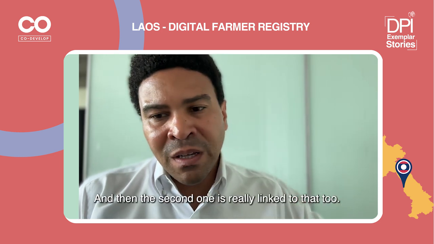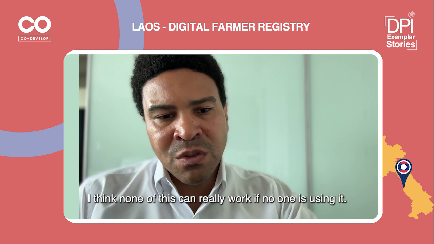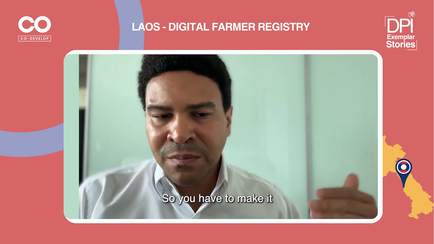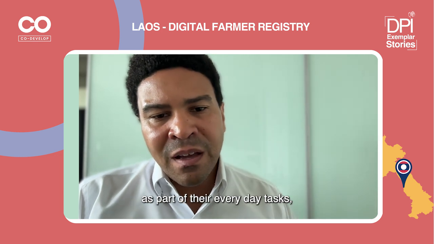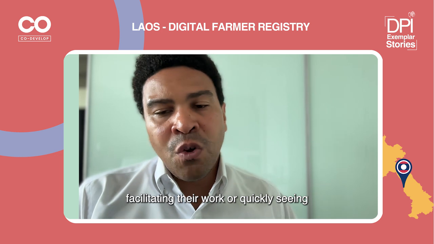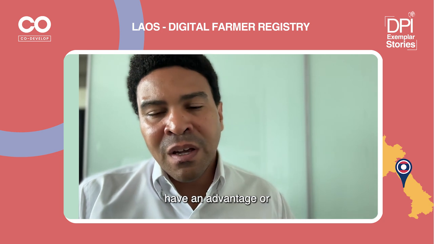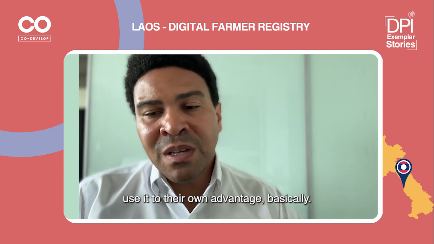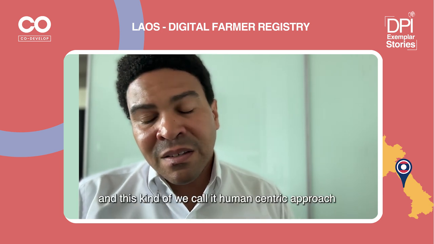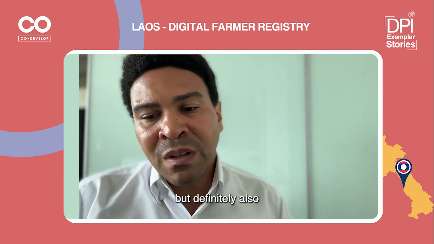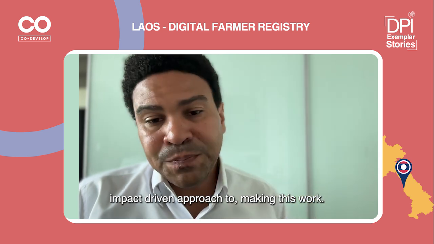And then the second one is really linked to that too. It's user adoption. I think none of this can really work if no one is using it. So you have to make it easy and practical for people to adopt it as part of their everyday tasks, facilitating their work, or quickly seeing where this can lead them to have an advantage or use it to their own advantage, basically. So I think that for me, this is a key enabler for DPIs, and we call it a human-centric approach, but definitely also an impact-driven approach to making this work.